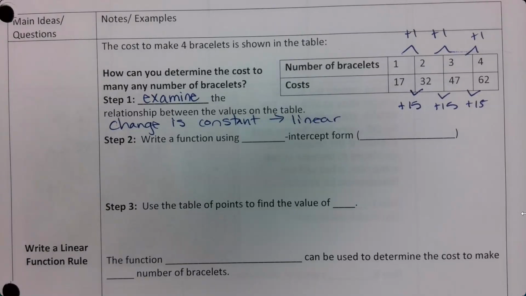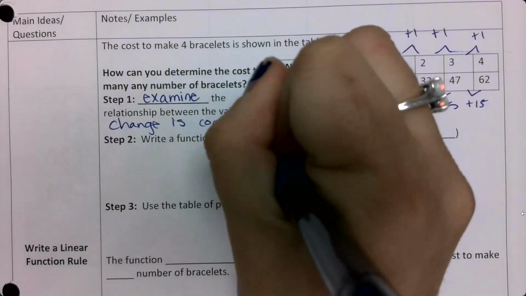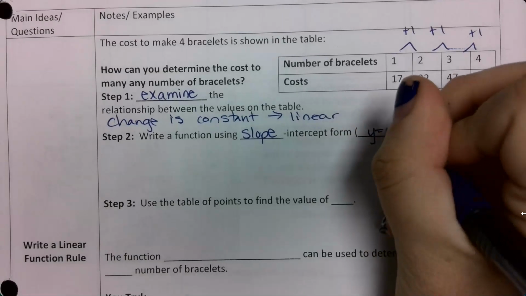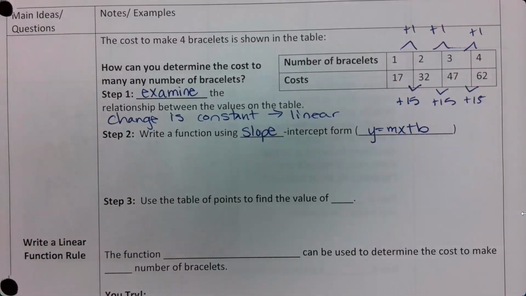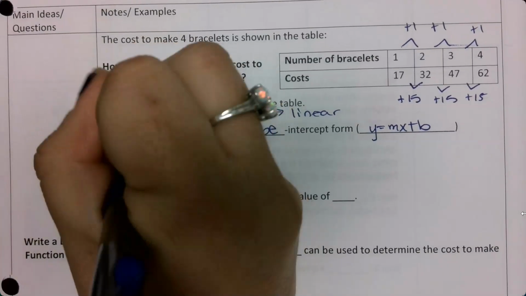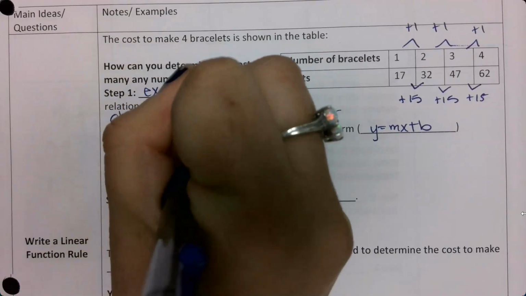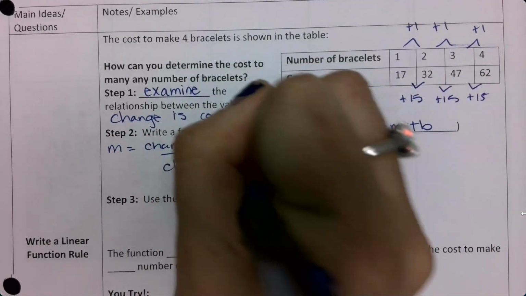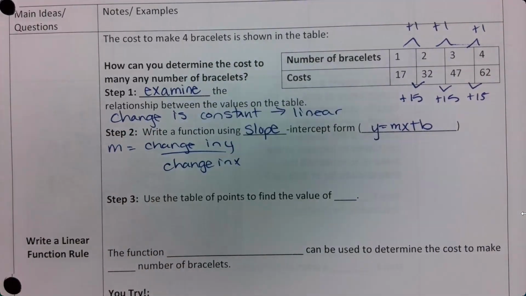Okay. So I want to write my function using slope-intercept form. What is slope-intercept form? Yeah, y equals mx plus b. So my slope is, remember, change in y over change in x. We're just going to add function notation to it. So what we learned yesterday.